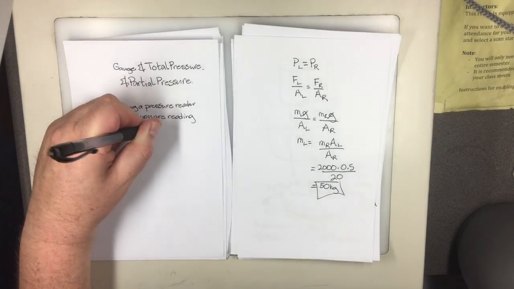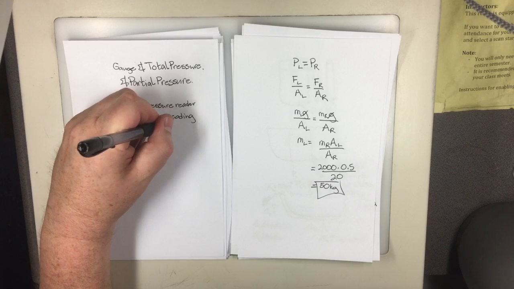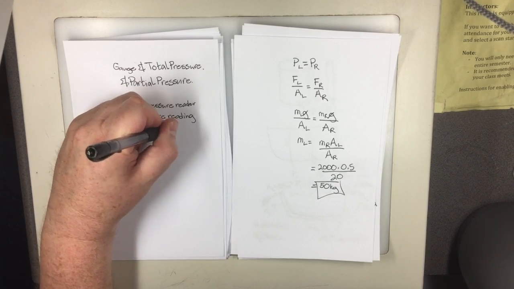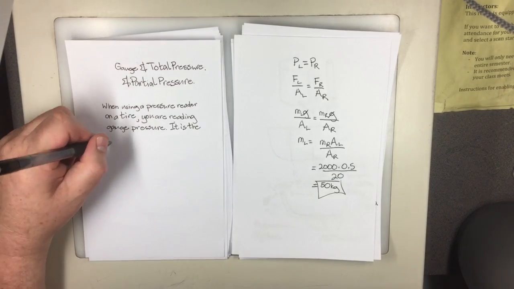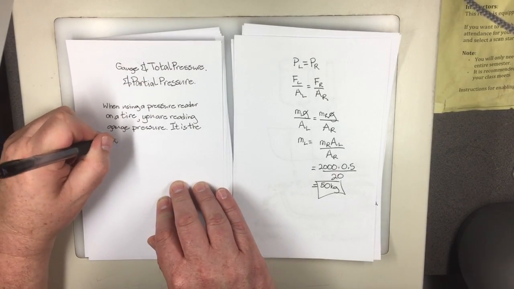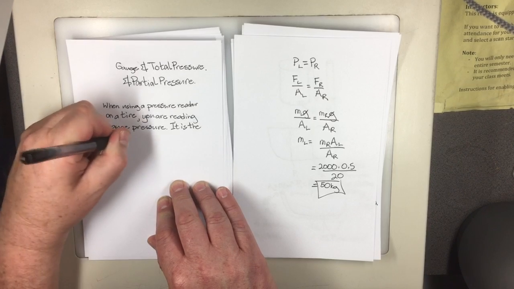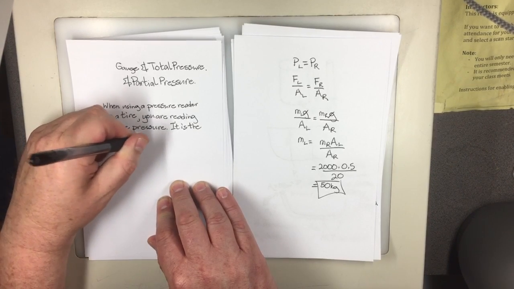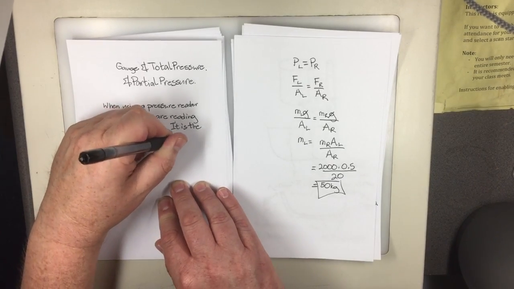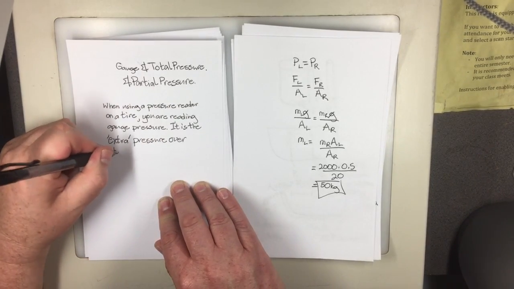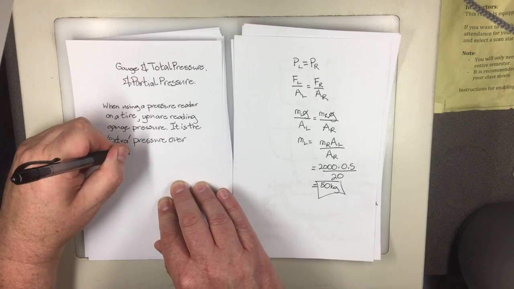Now, gauge pressure is the extra pressure over atmospheric pressure.